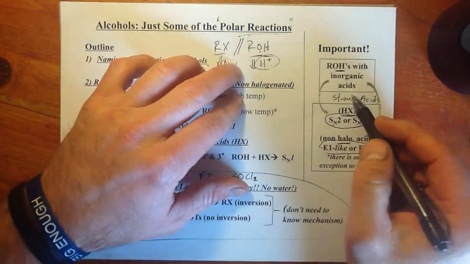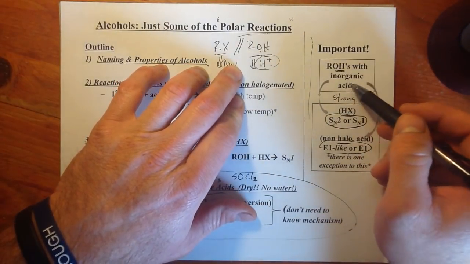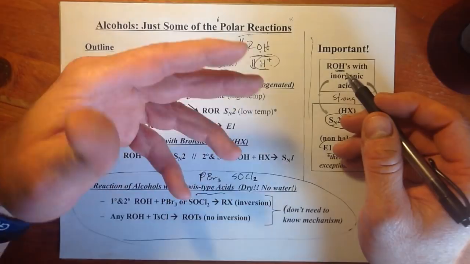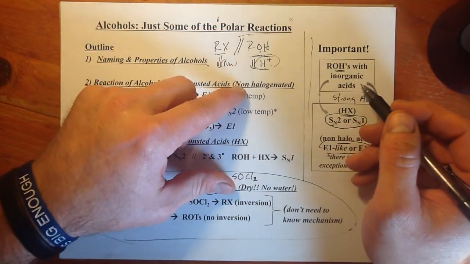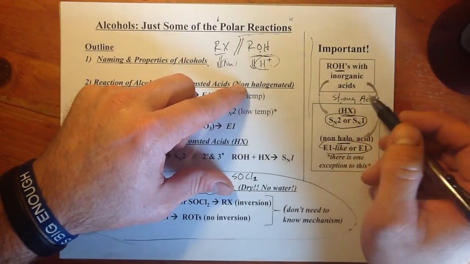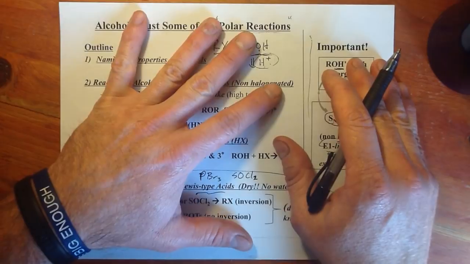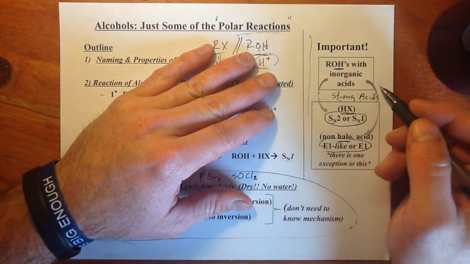So I'm going to point that out over here on the right, that alcohols with inorganic acids, sulfuric acid, hydrobromic acid, hydrochloric acid, those are inorganic acids. Those are strong acids. Strong acids always react with organic molecules in such a way that they give up a proton to the organic molecule.